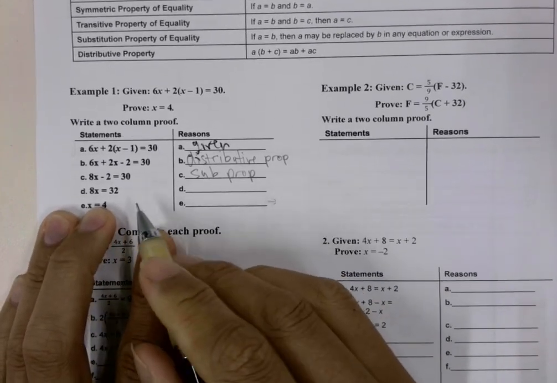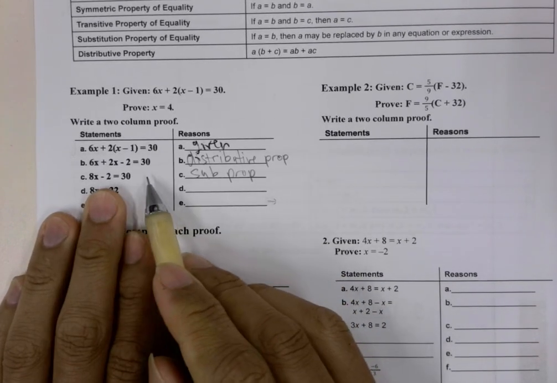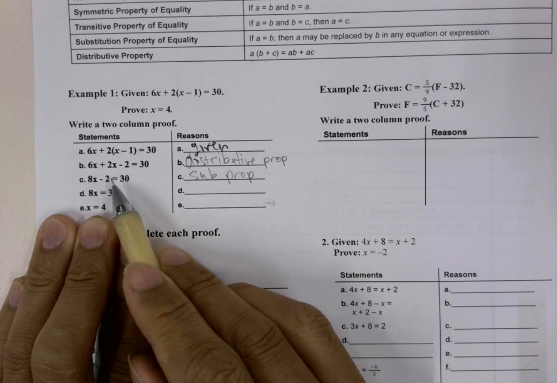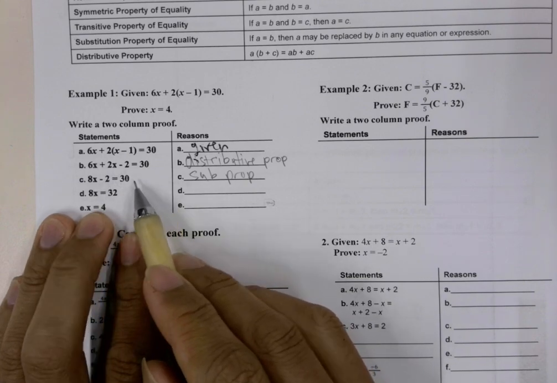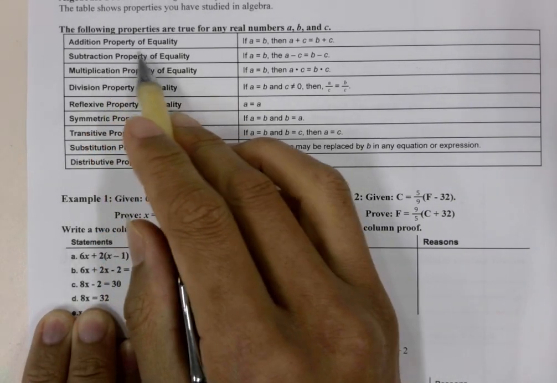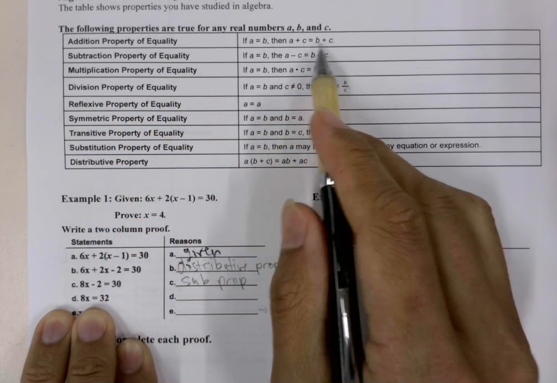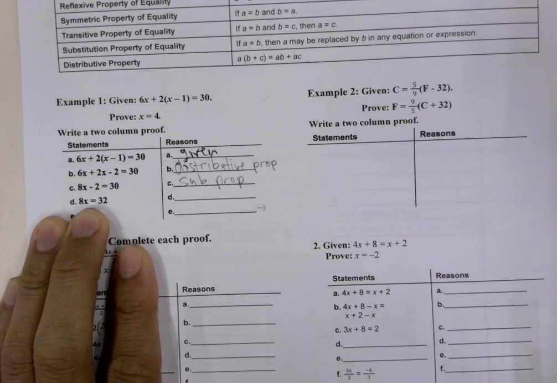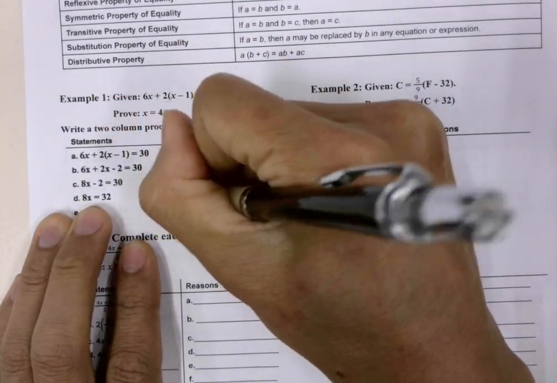Our next one here is we're adding 2 to both sides of the equal sign, right? So we're getting rid of the 2 on the left side and we're moving it over to the right side. And what is that? That is going to be our addition property, where we're adding 2 to both sides of an equation. So I'm going to put here add. prop.